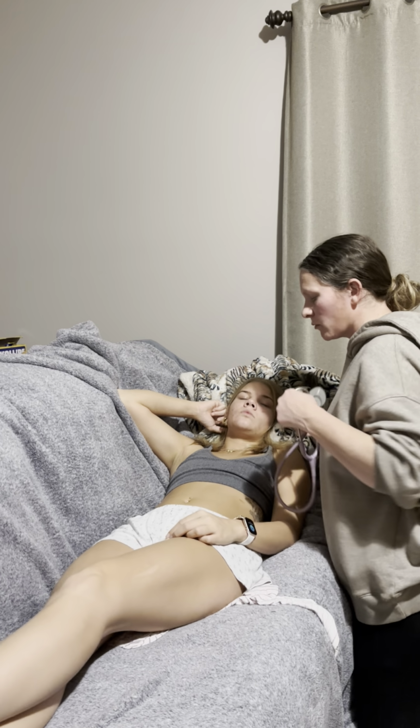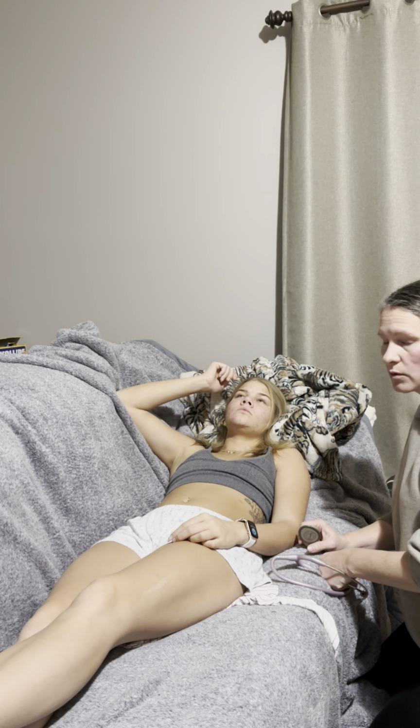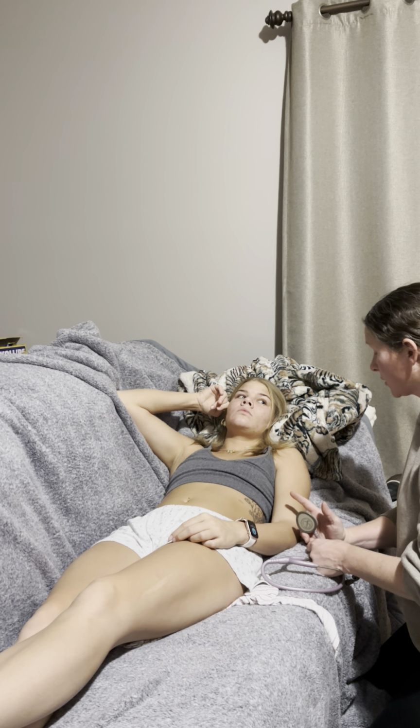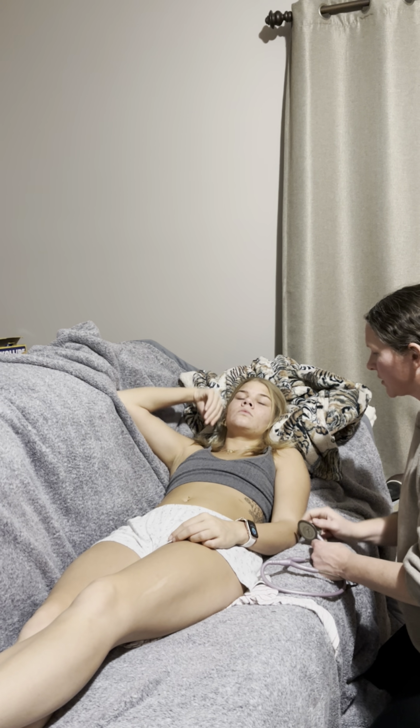So rate and rhythm are both normal. S1, S2 are heard. No S3, S4s, murmurs, clicks, or rubs, which is good, so I'm not hearing anything abnormal with the heart sounds.